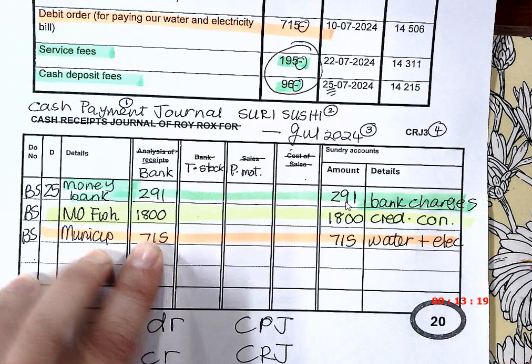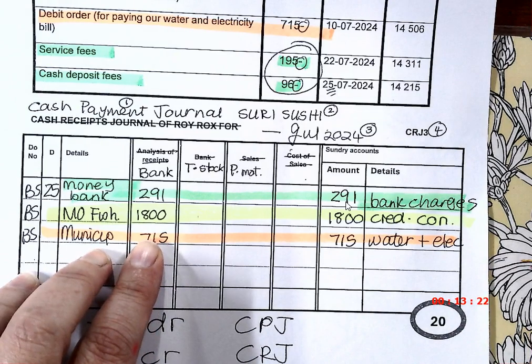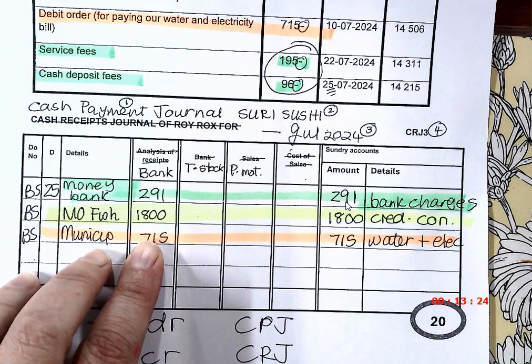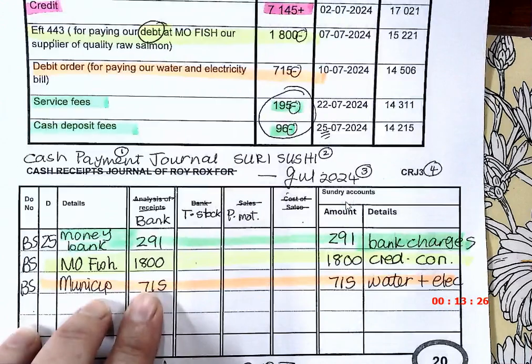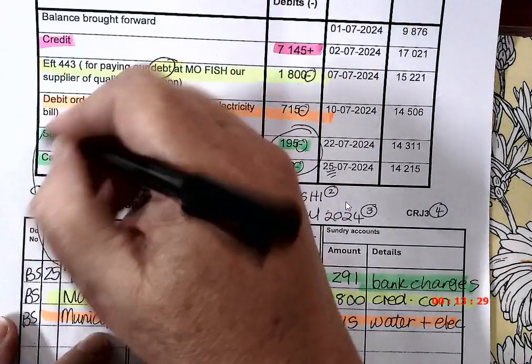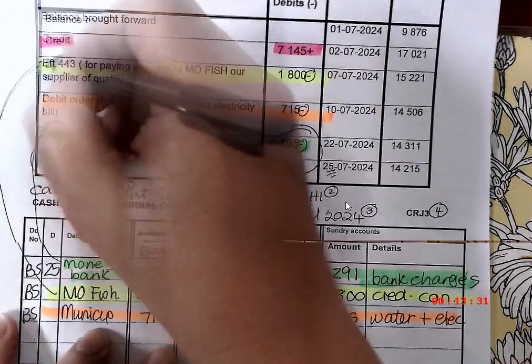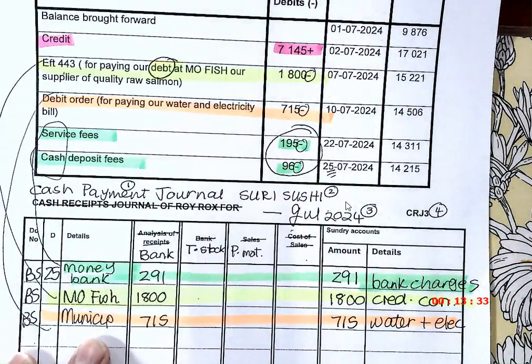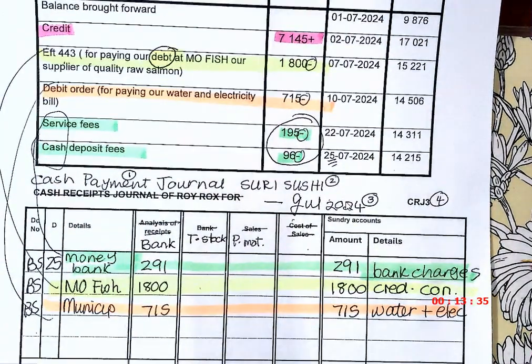Why? It's just, I highlighted it in colors just so that you know this transaction is that, and this transaction is that. It's just so that you can link the transactions. Yes.